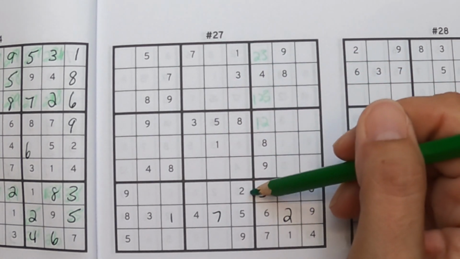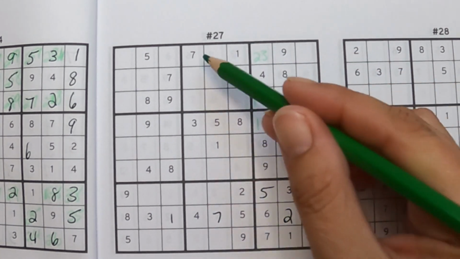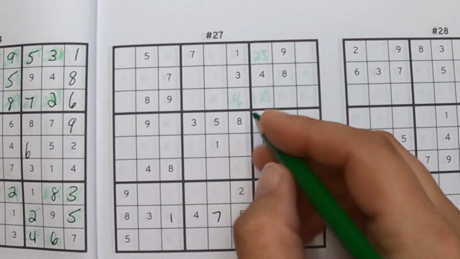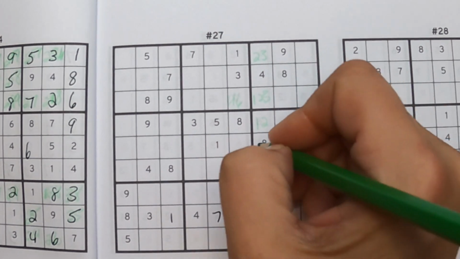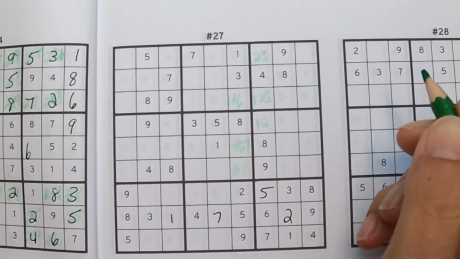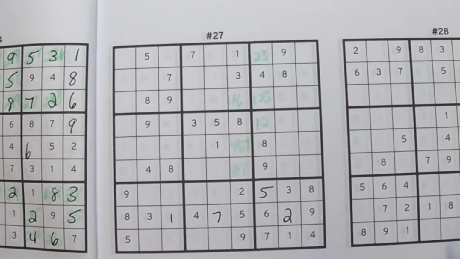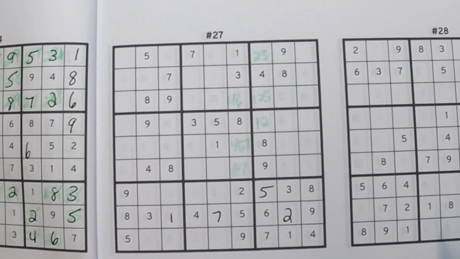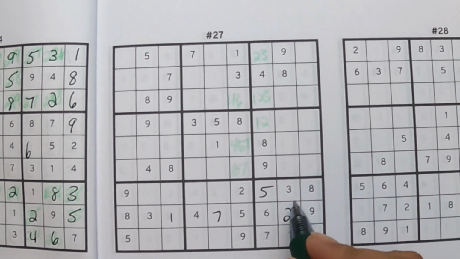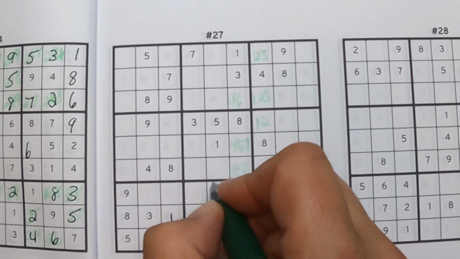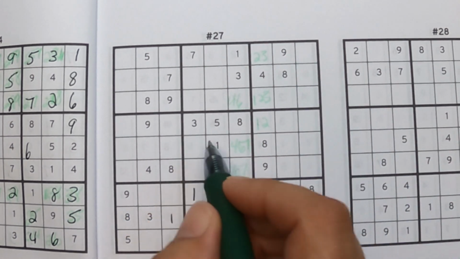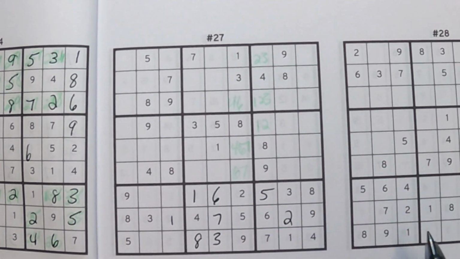If we look at this column, we're missing 4, 6, and 7. We've got a 7 here, so 4, 6. 4 here, so 6, 7, and no help here. 4, 6, 7. If we look at this box, we're missing 1, 3, 6, and 8. We've got a 3 and 8 here, and a 1 here, so this is our 6, and that 3 and 8 means this is our 1. 3 here, so 8, 3.